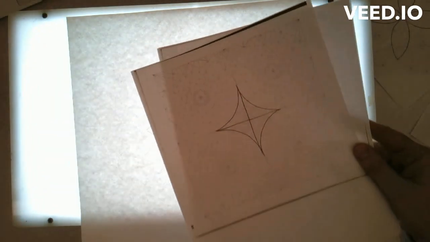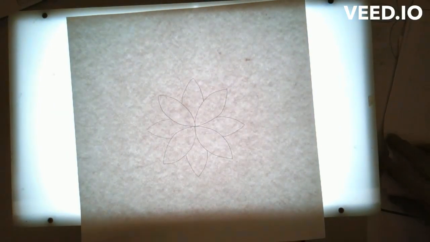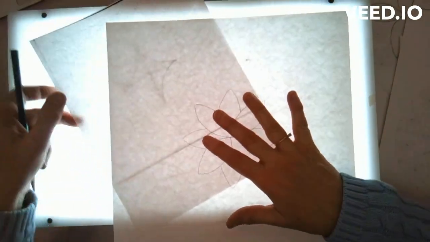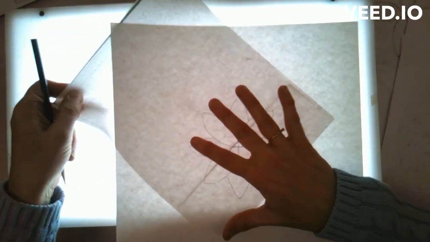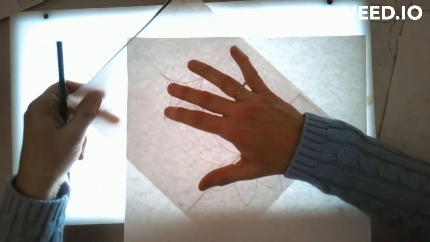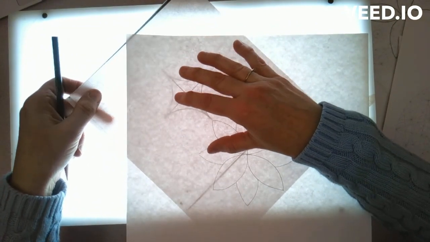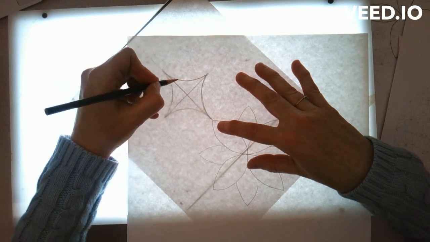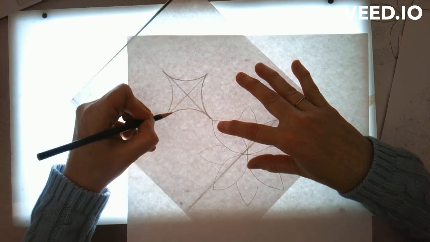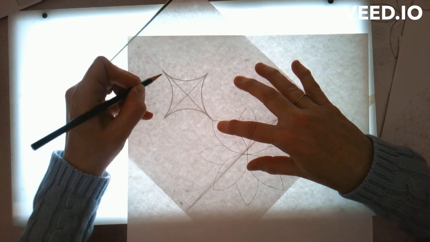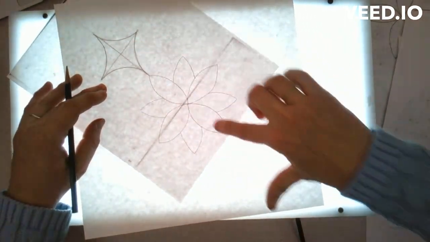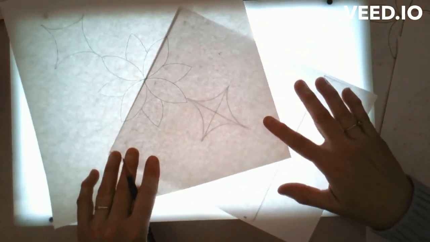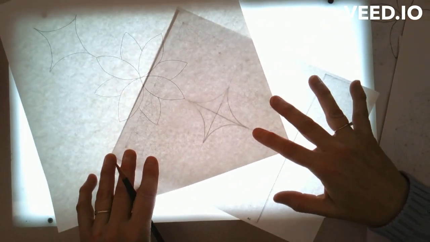Here's some other grids that I've traced out earlier. I'm going to go ahead and add this one in there. Put it on the ends of the points of the flowers. Remember, if you do something on one side, you need to also do it across on the other side, because symmetry means it's the same on both sides.